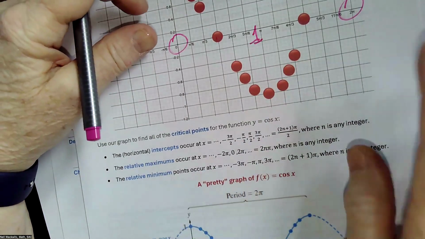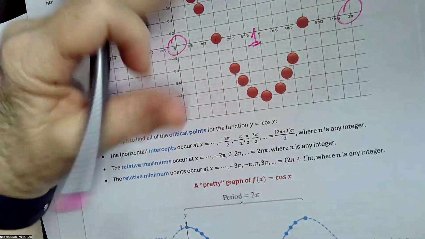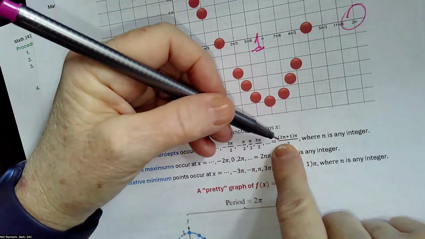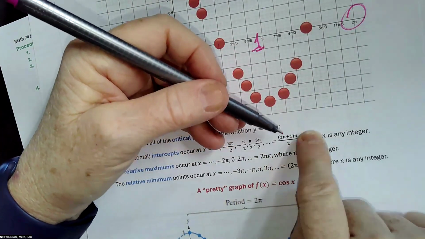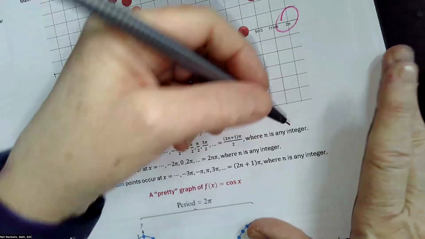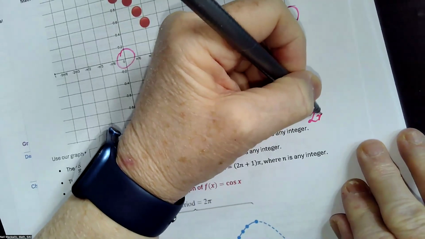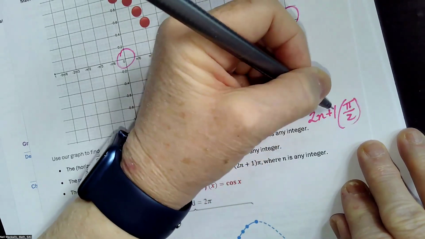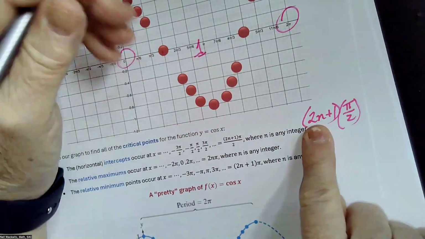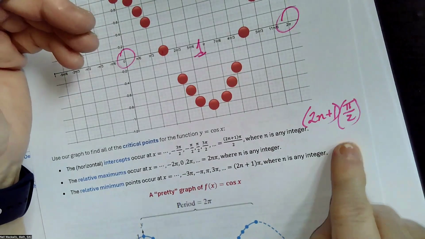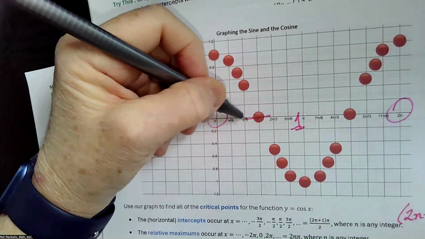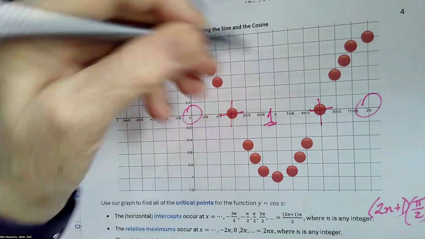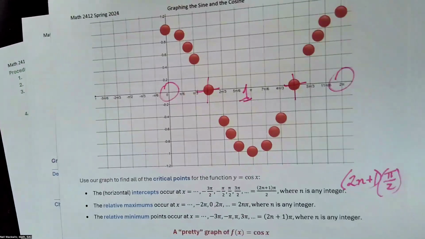And every single other number, so 2n plus 1 times pi over 2, any odd number times pi over 2 is going to give us an intercept for cosine.